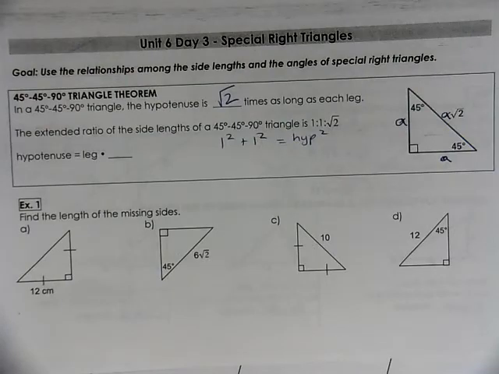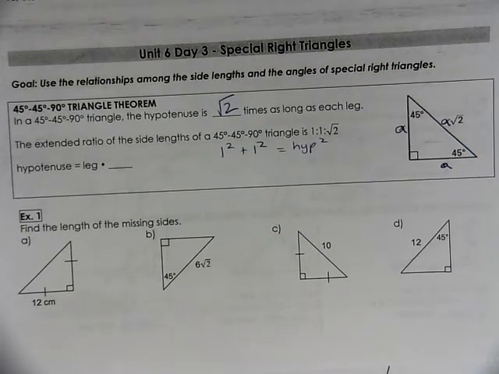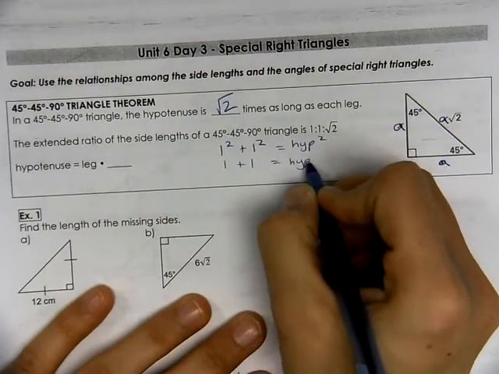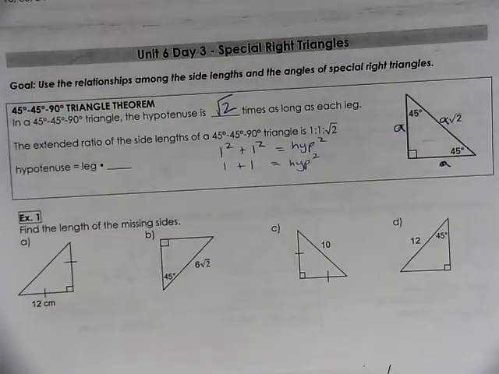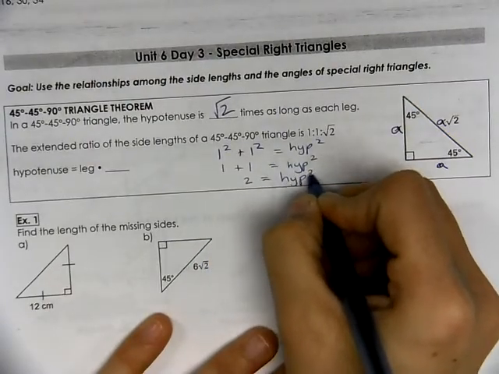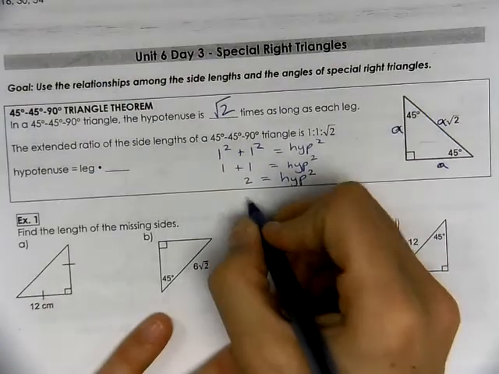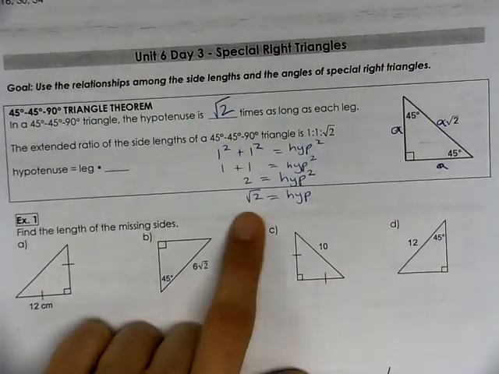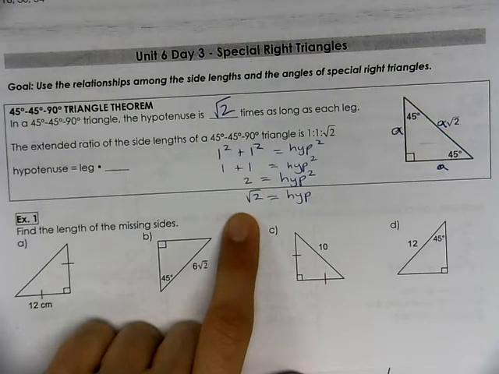Well, what's 1 squared? 1. So 1 plus 1 is the hypotenuse squared. What's 1 plus 1? Then our last step is usually the square root. So you see where the square root of 2 comes in? That's how the pattern is created.